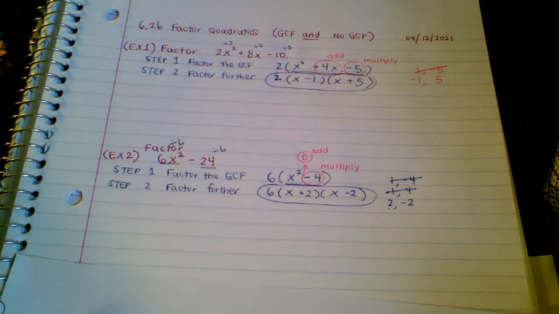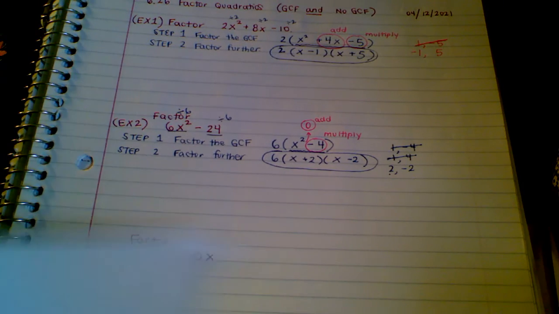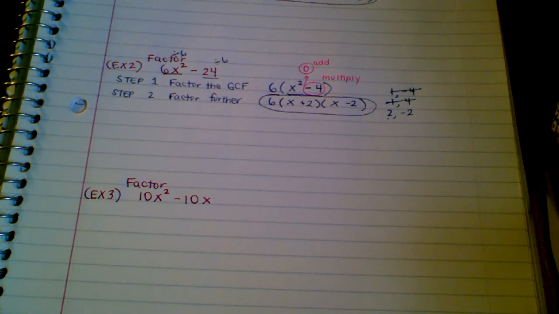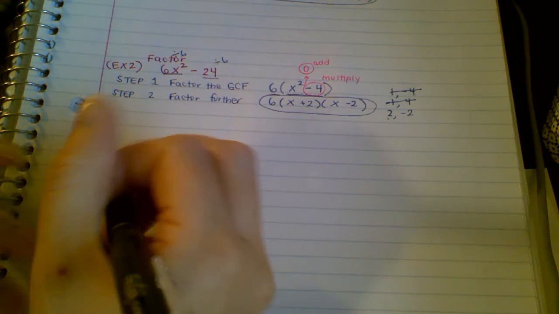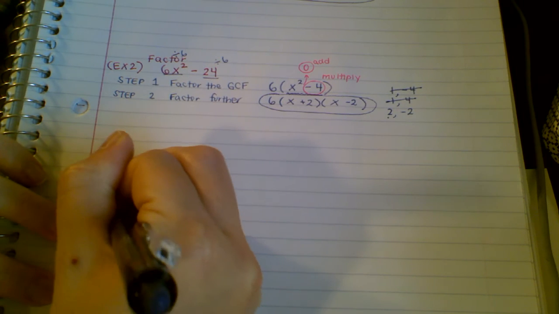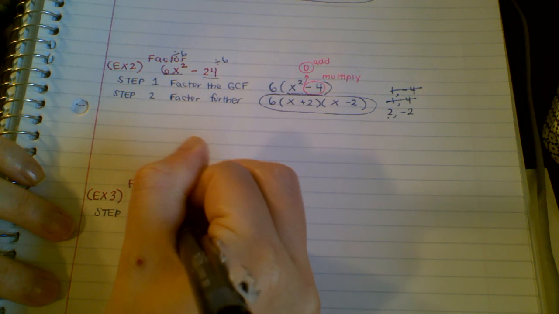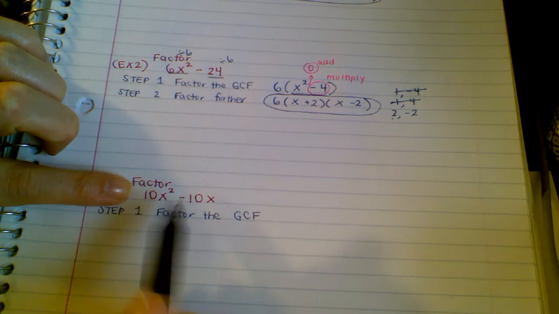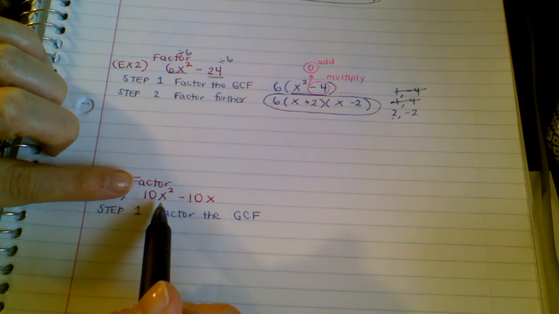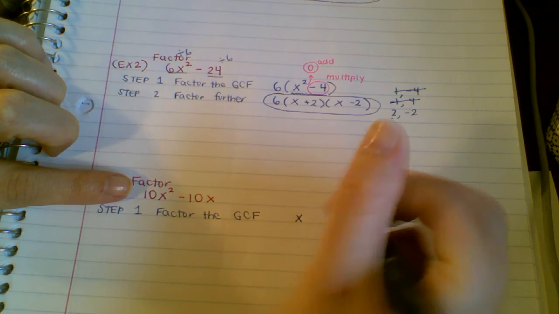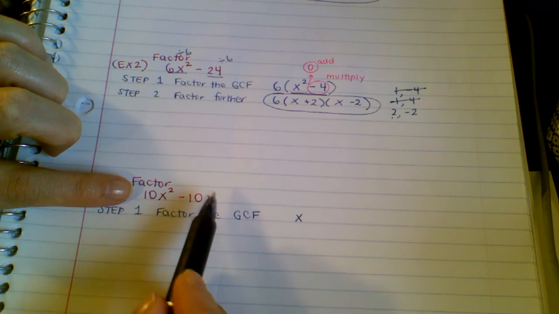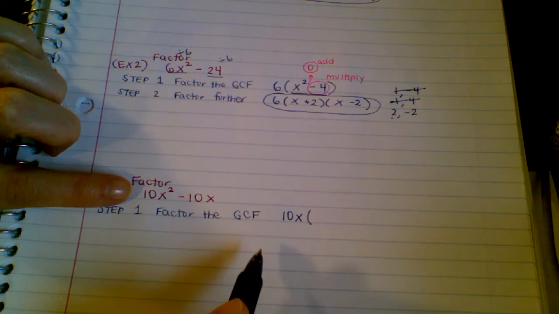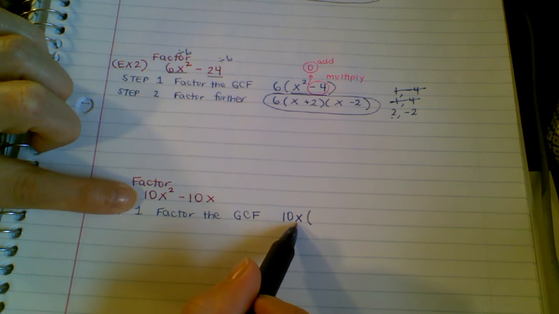Done. Last example. Example 3. Factor 10x squared minus 10x. Same 2 steps. Step 1. Factor the greatest common factor. I see an x in both terms, so I know that's part of my greatest common factor. And also 10. I can divide out a 10 from both. So in this example, I have 10x as my greatest common factor.